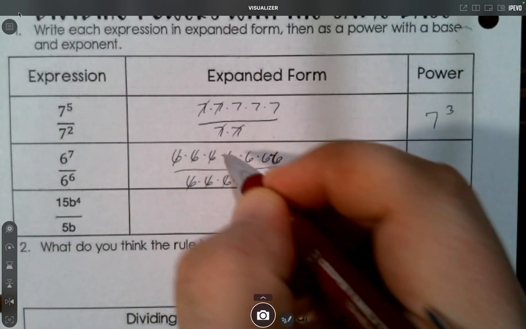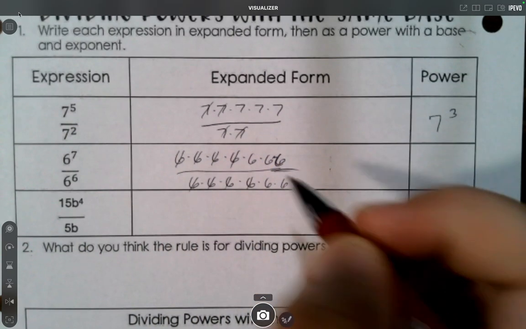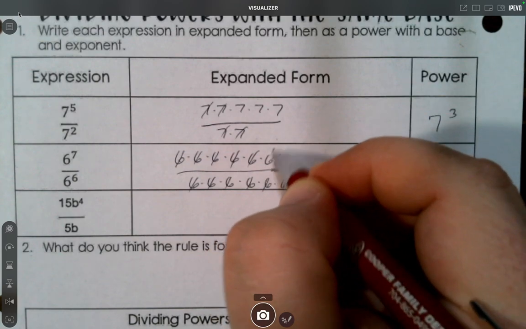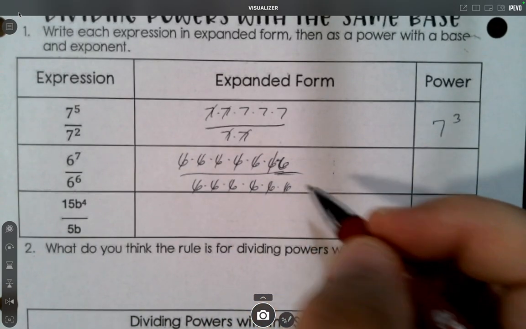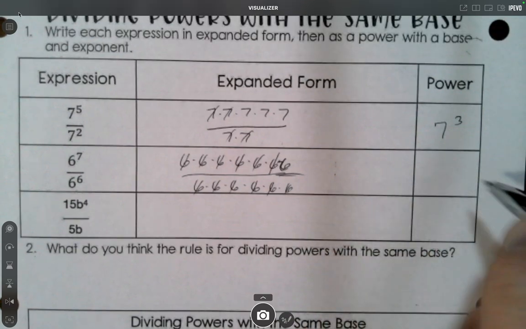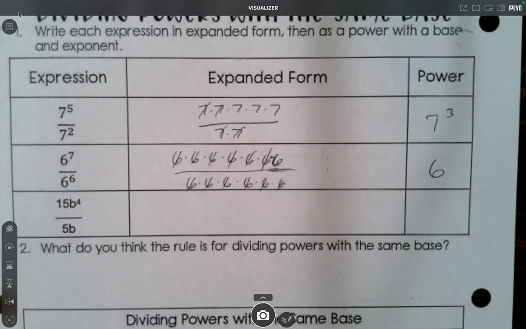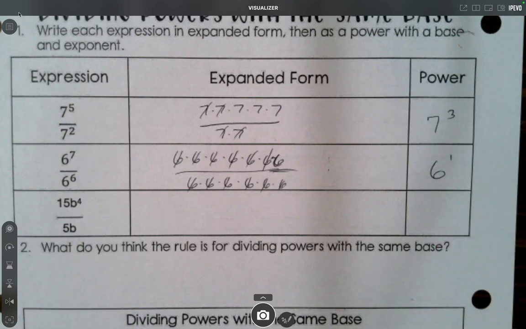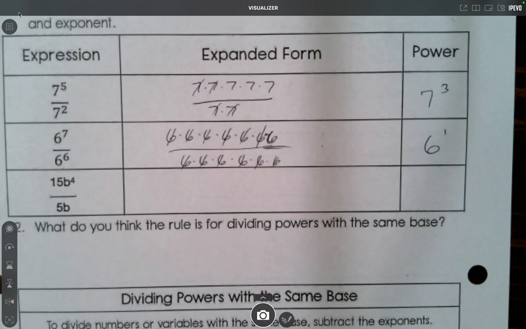6 over 6 is 1, and again for each remaining pair, five pairs in all. So all that's left on top is a 6. I mean, you can write 6 to the first if you want to. You don't have to write the 1, but it's not a problem if you do.